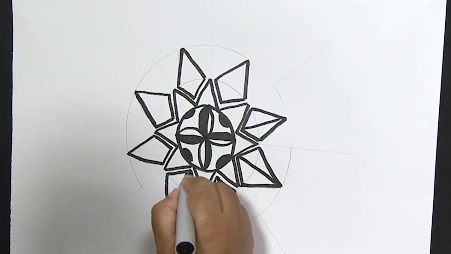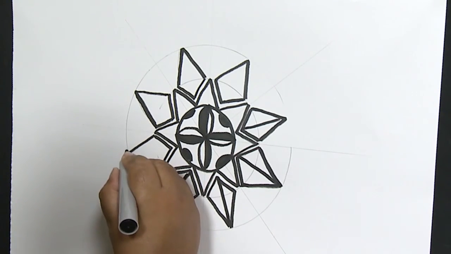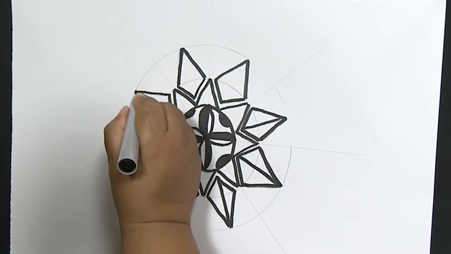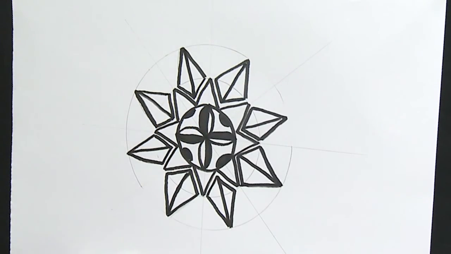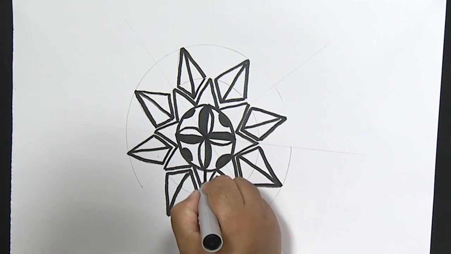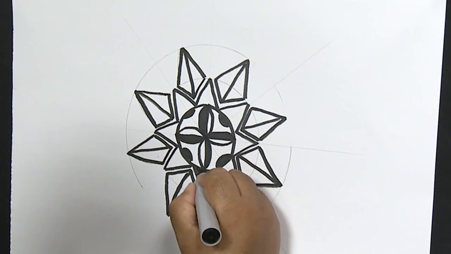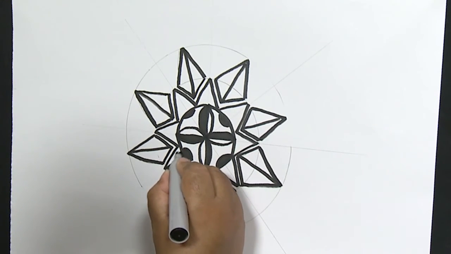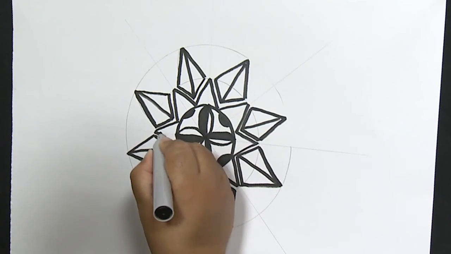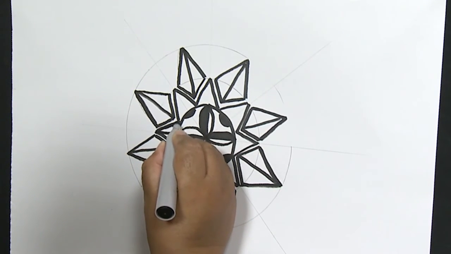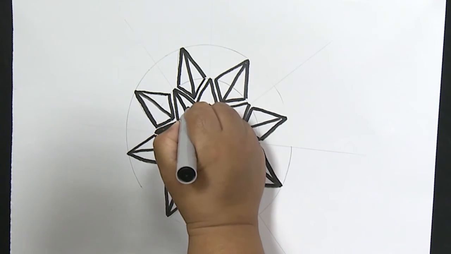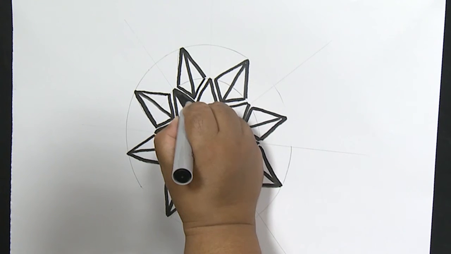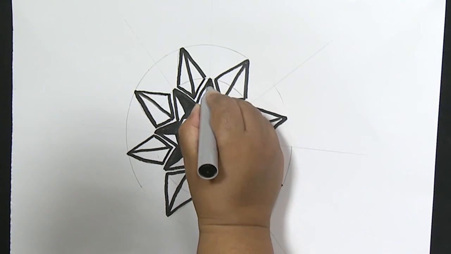More lines to make it more interesting, and more color. You can use color pencils, pastels, but for today I'm just going to use a black permanent marker, but you can use any other color you prefer.